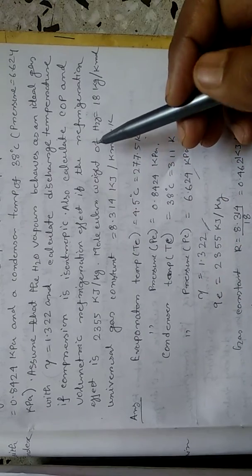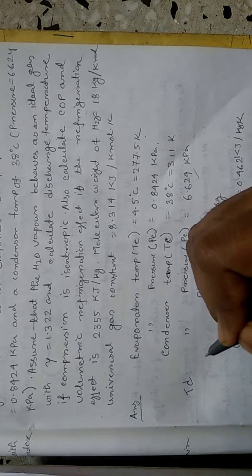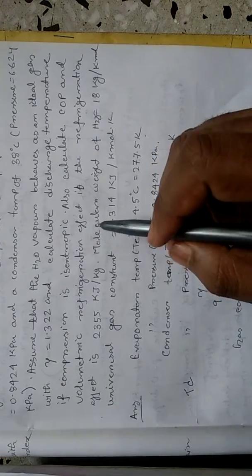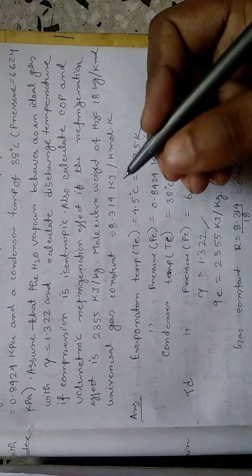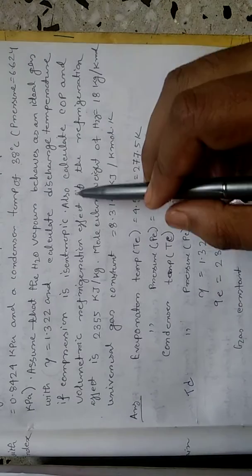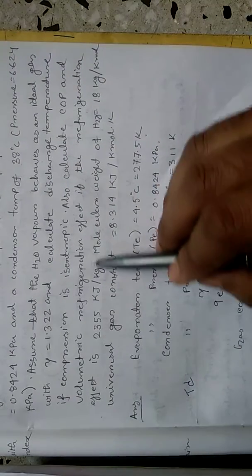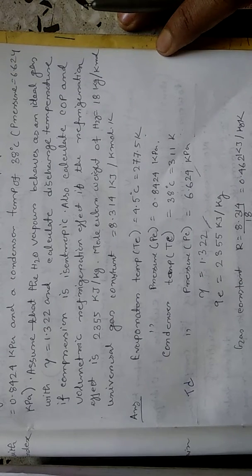Also calculate the work of compression, then the COP and the volumetric refrigeration effect, if the refrigeration effect is 2355 kilojoule per kg.